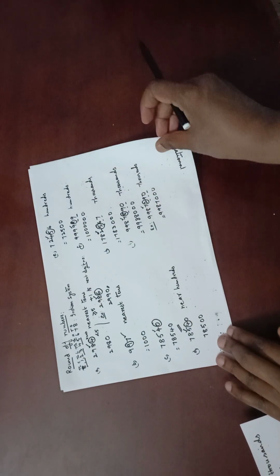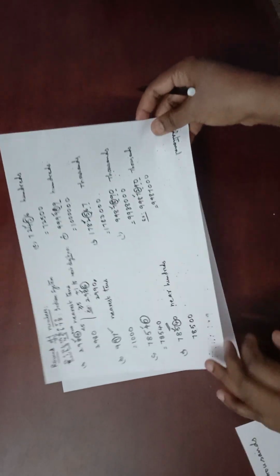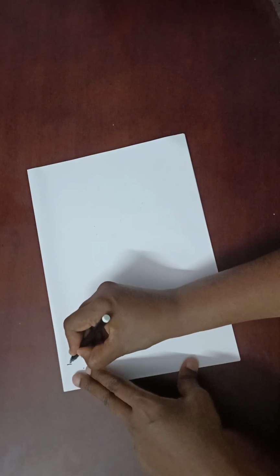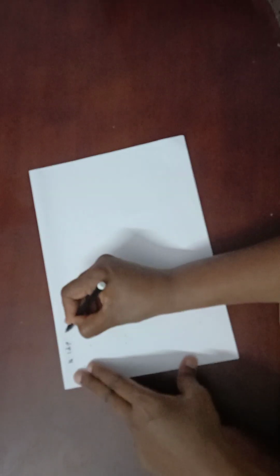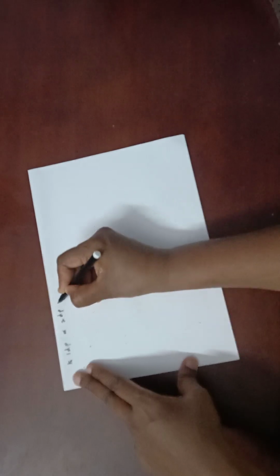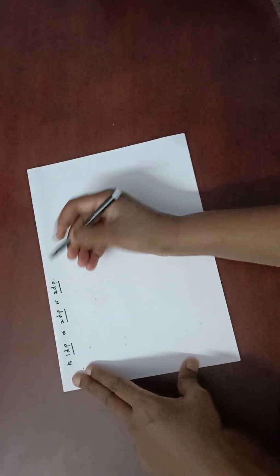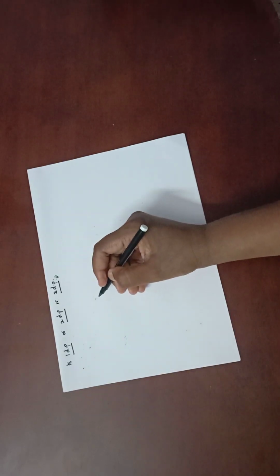If we want to round off decimals, how to do the problem? We want to round off the decimals to 1 decimal point or 2 decimal points, or 3 decimal points. How to do the problem?